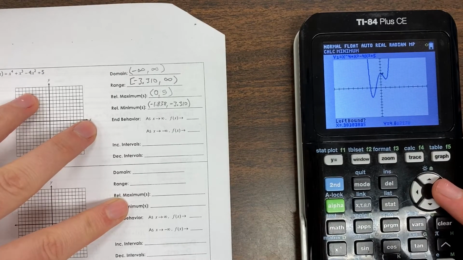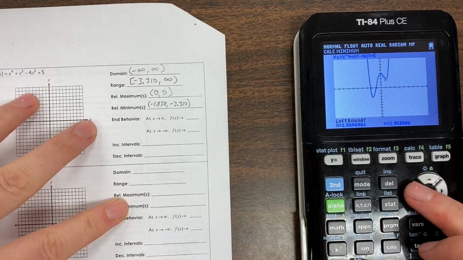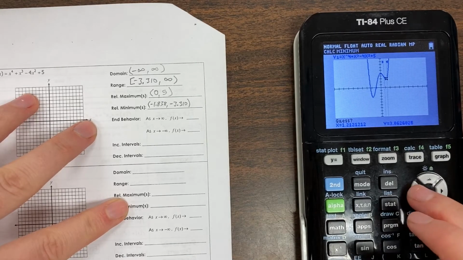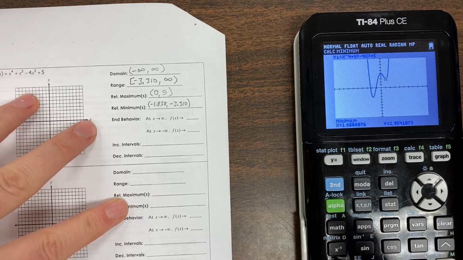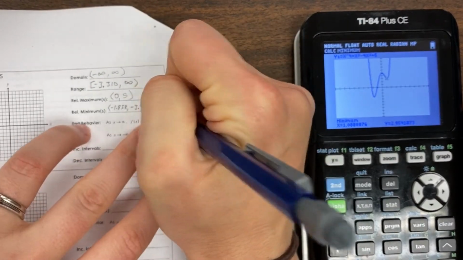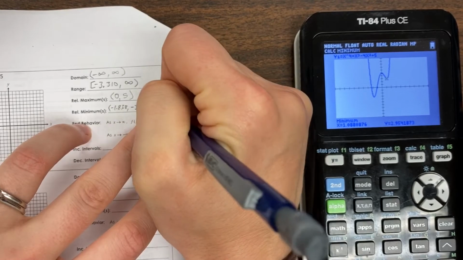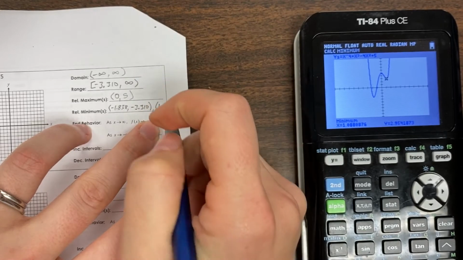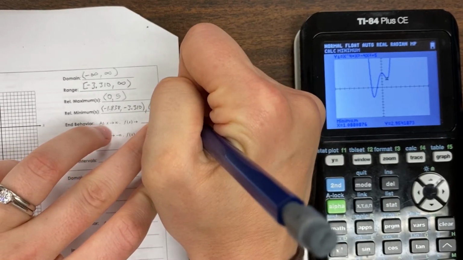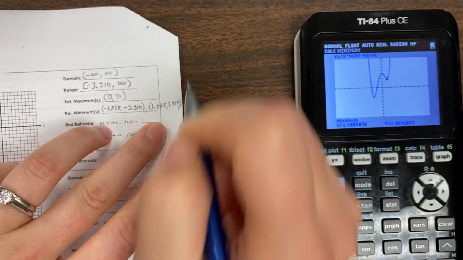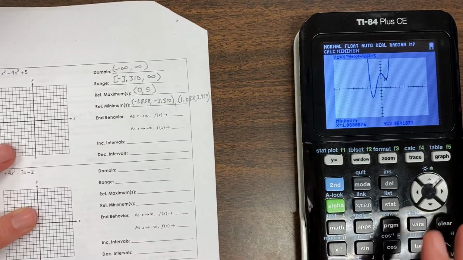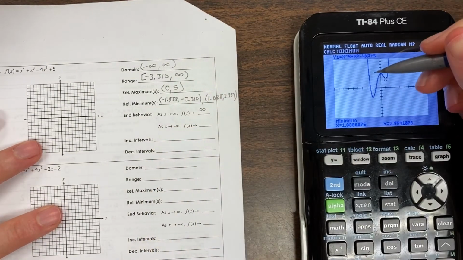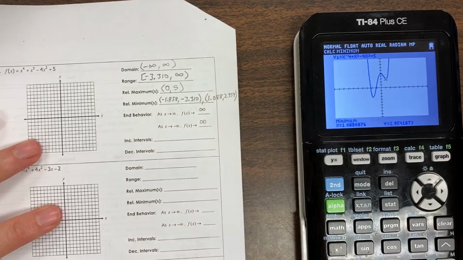This time, hit the right arrow so that you're way over here. So we need a left bound point, a right bound point, and a guess. Okay, so the other minimum is 1.088, 2.954. Two minimums. All right, end behavior. My right tail goes up forever. My left tail also goes up forever.